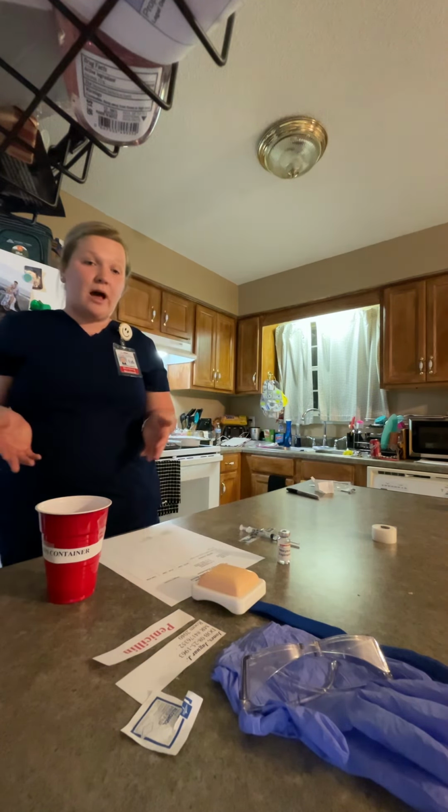I'm aspirating for blood. I'm going to inject it slowly. I'm going to put my needle directly into the sharps container, and I'm going to put my alcohol pad over the injection site for a second, not putting any pressure, and now I'm going to throw it away.